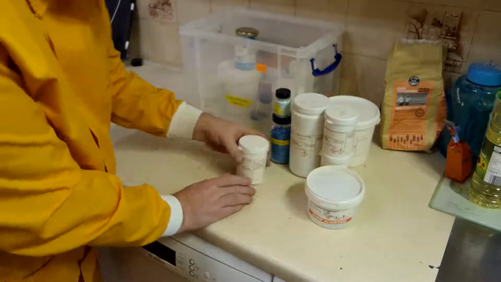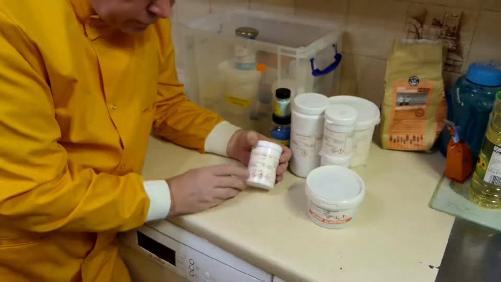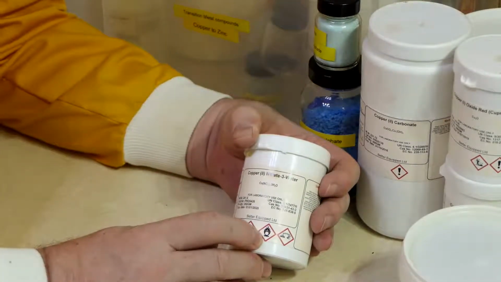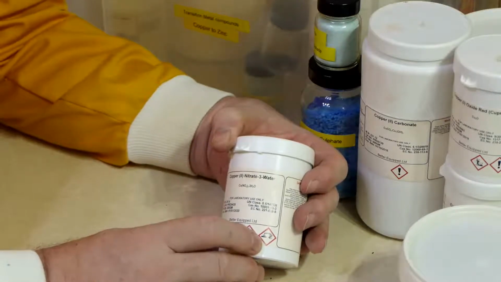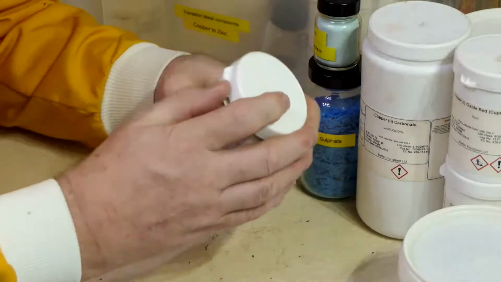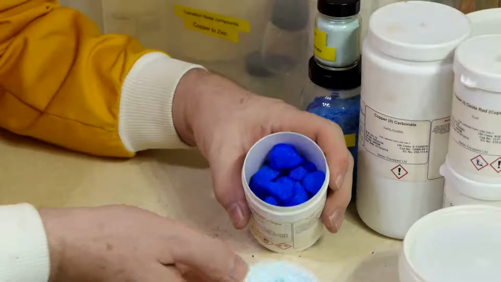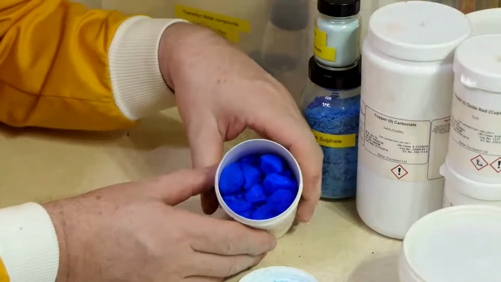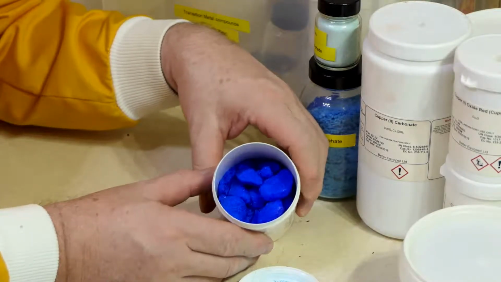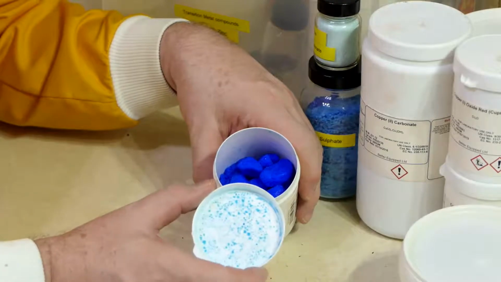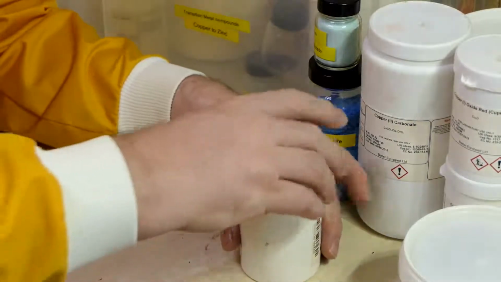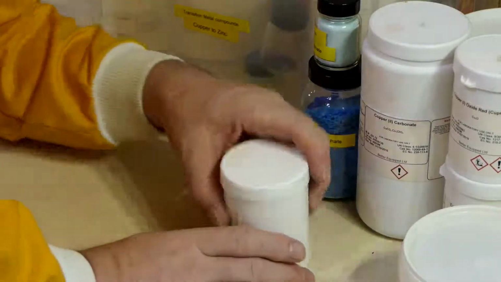This is copper nitrate, dangerous to the environment. This one is flammable and corrosive. Let's have a look inside. And there we've got some lovely dark blue crystals of copper nitrate. It absorbs water quite naturally, so it's hygroscopic. I'll put the lid back on and stop it doing that.